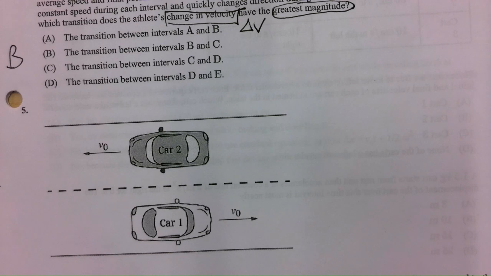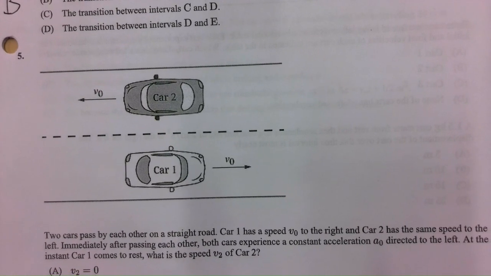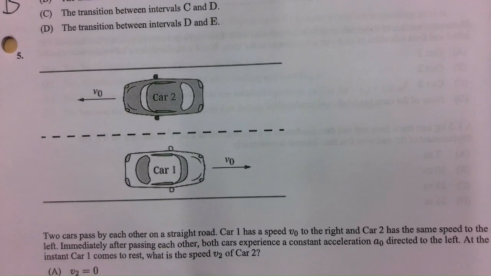For problem 5, we're going to have to pay attention to the directions of our velocity and acceleration vectors for this problem. So let's read the scenario, and then we're going to label everything and declare our positive and negative directions.